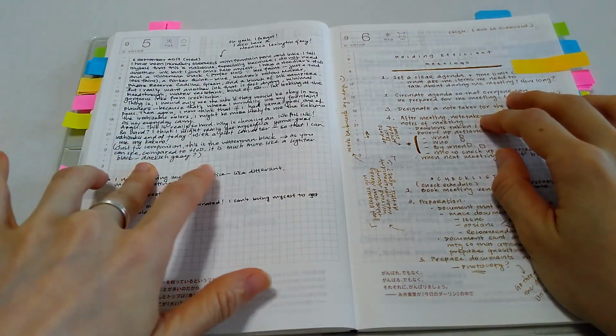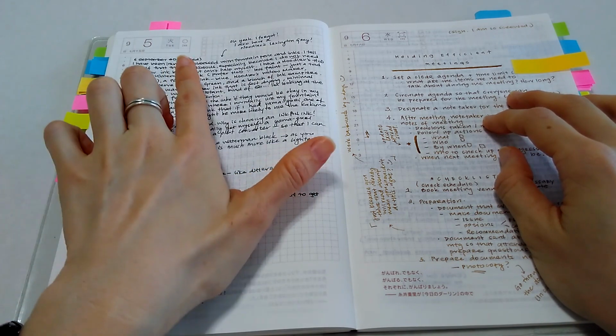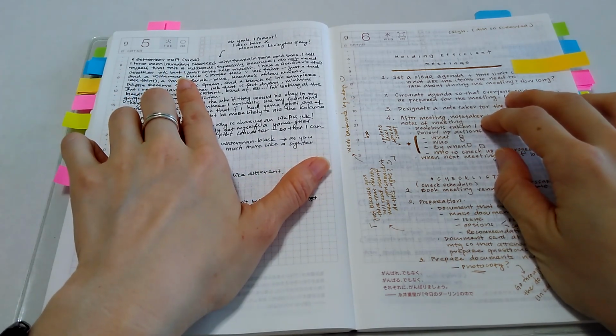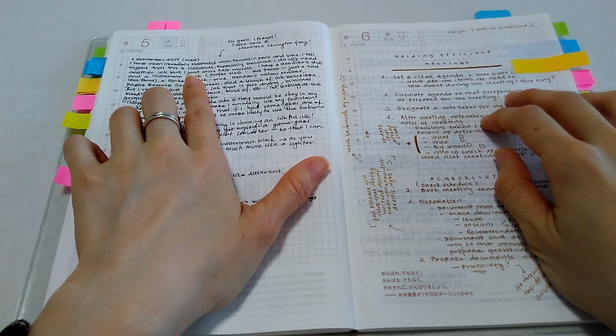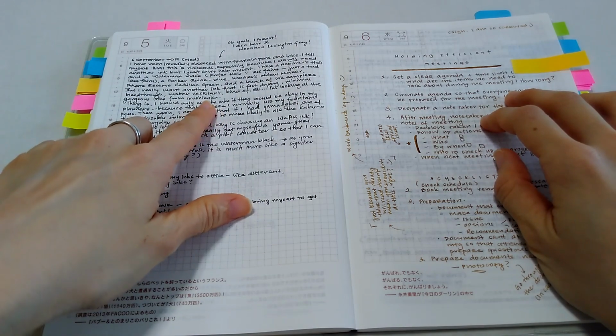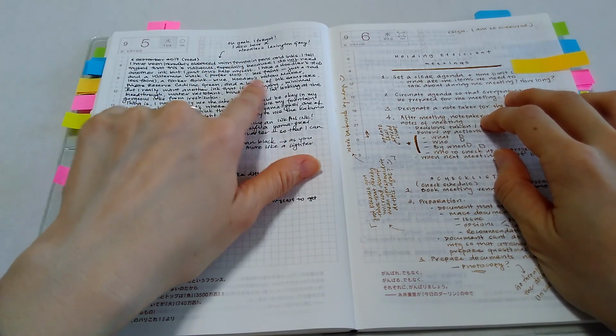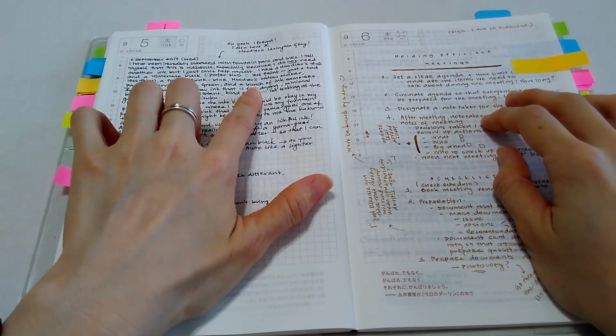I also write some thoughts. On this day, I was trying to decide whether or not to get, I think it was a Sailor Yamadori ink. So I was writing down notes or thoughts on fountain pen inks and fountain pens here.